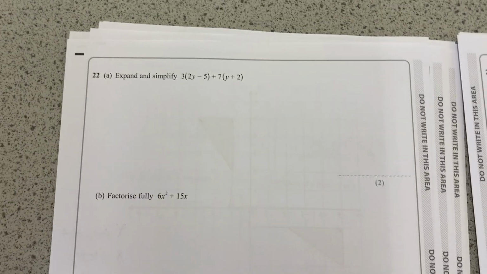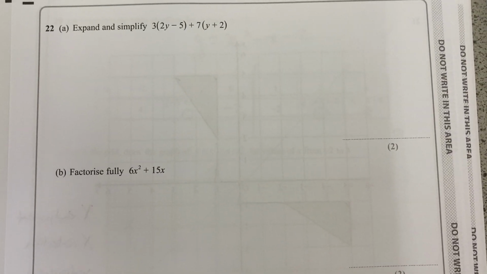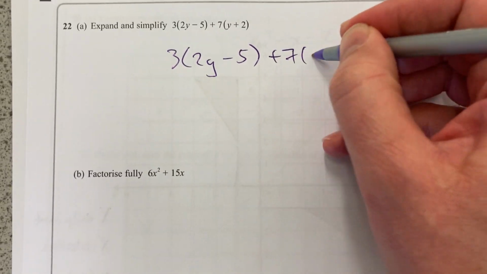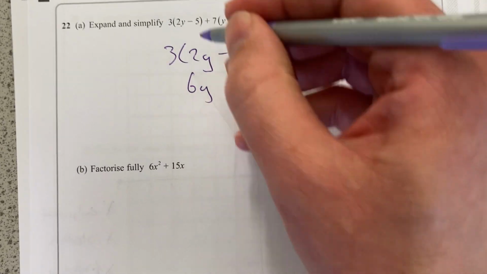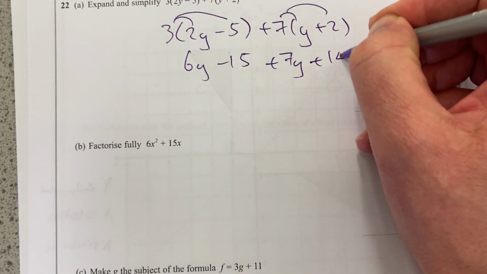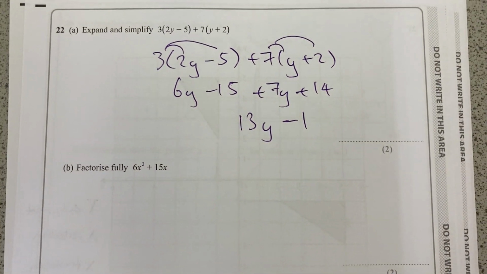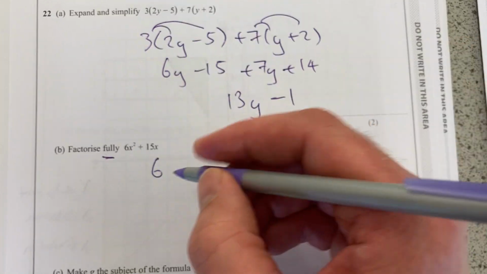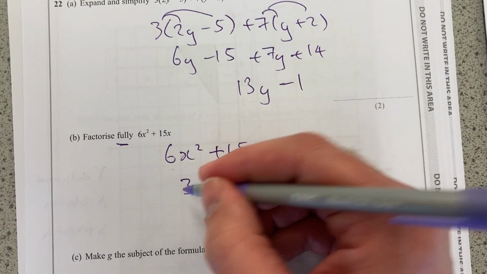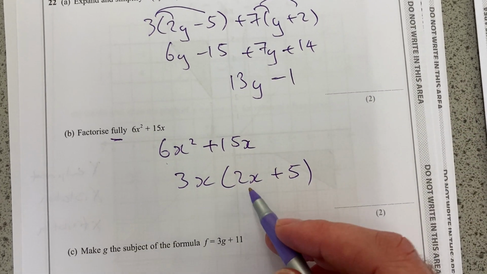Question 22, some algebra. I really like these questions. There's not much reading. Don't even need a calculator for this. So let's expand and simplify. 3 times 2y minus 5 plus 7y plus 2. 6y minus 15 plus 7y plus 14. 13y minus 1. Okay, factorize fully. Fully is always a clue that there's more than one thing you need to take out of the pair. The numbers are both multiples of 3, both got an x in them. So 3x, 2x plus 5.